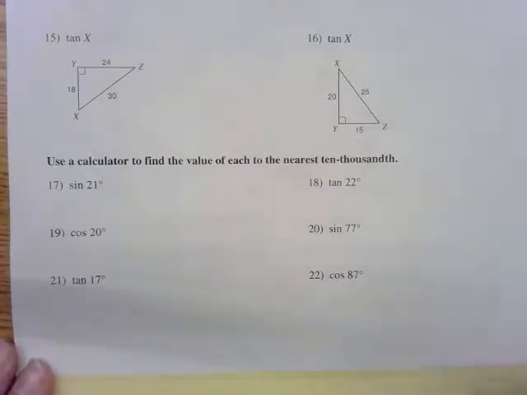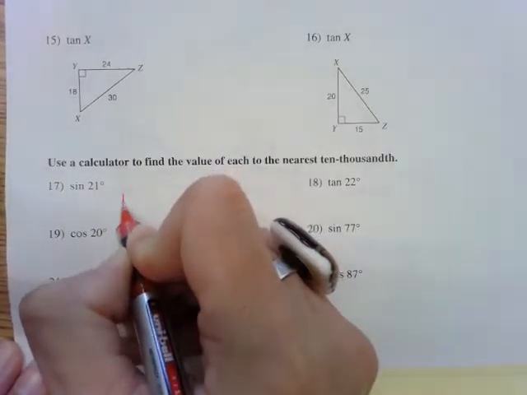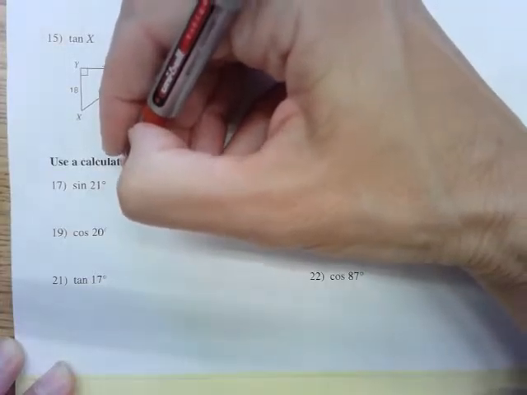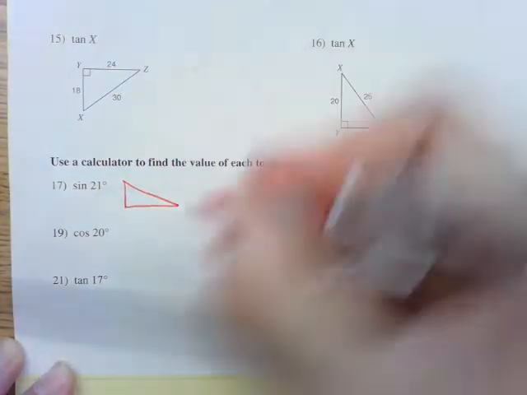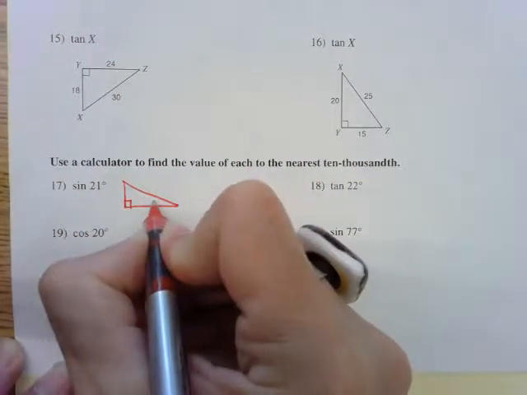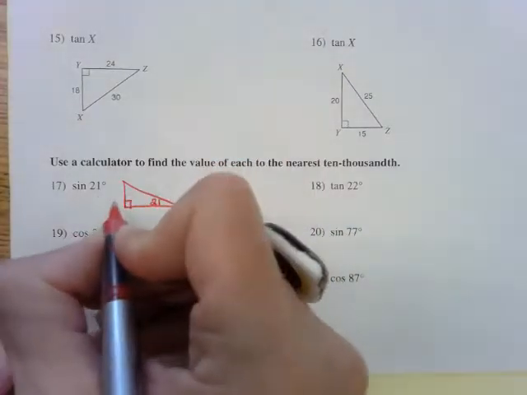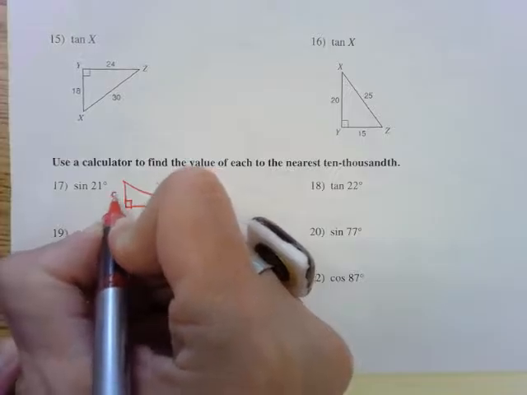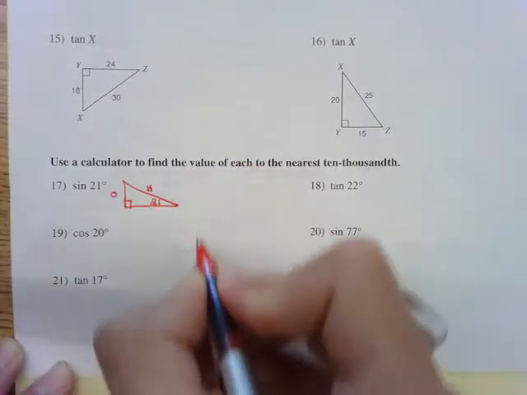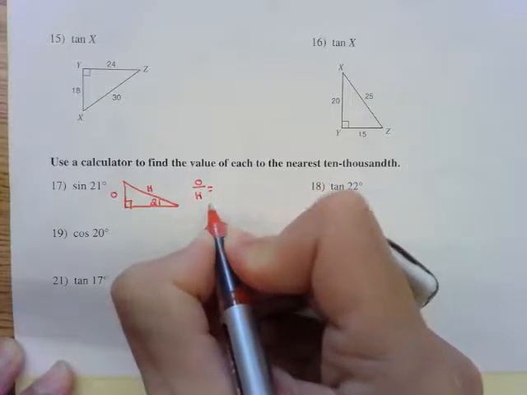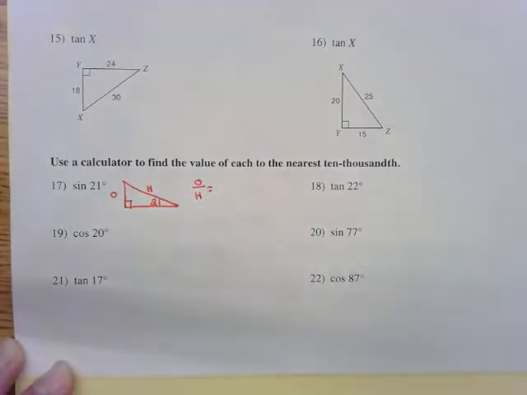Well, it means that in a triangle, if I was to draw a right triangle and mark this angle 21 degrees, the sine ratio of opposite over hypotenuse would equal some very specific number.